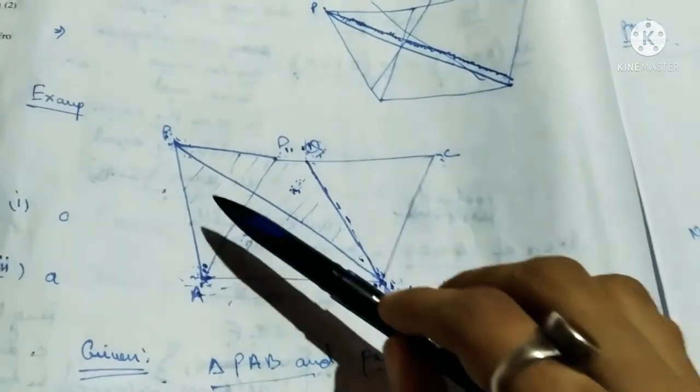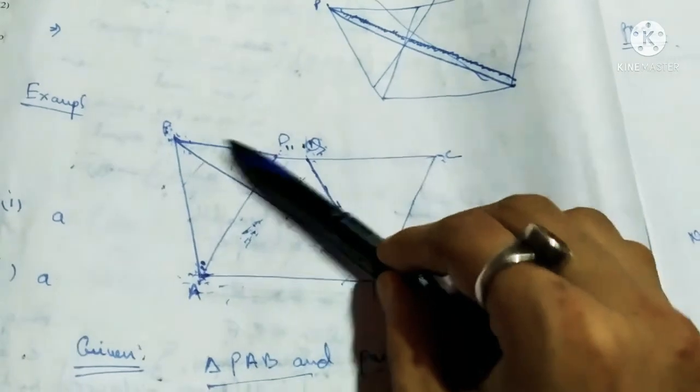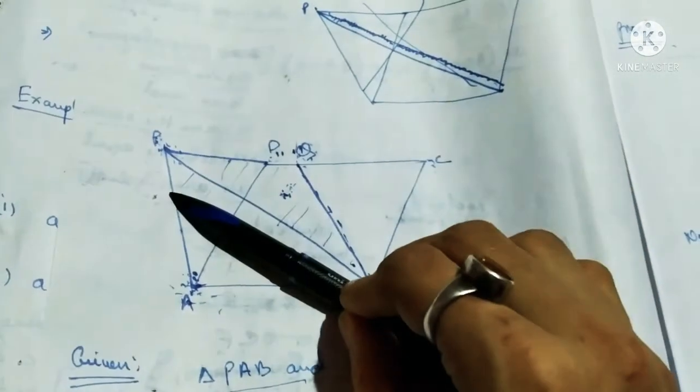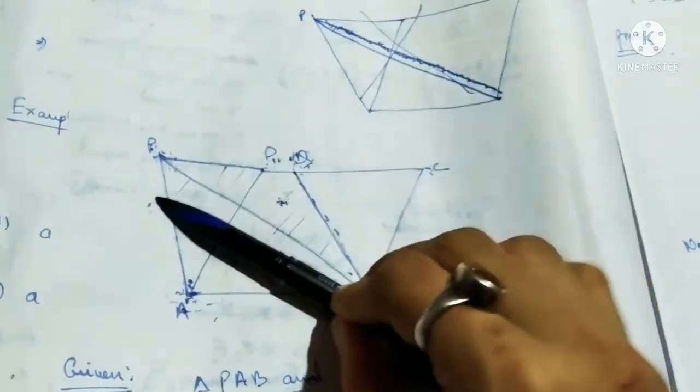This diagonal divides the parallelogram into two congruent triangles, and since these two triangles are congruent, their areas will be equal.